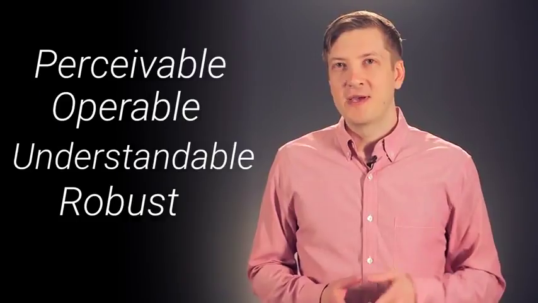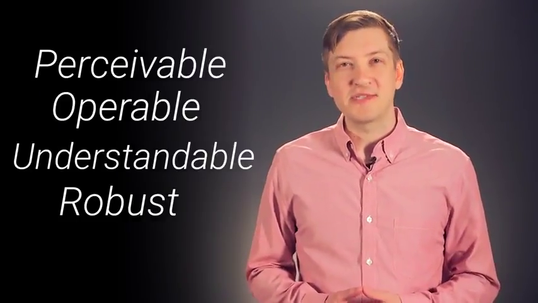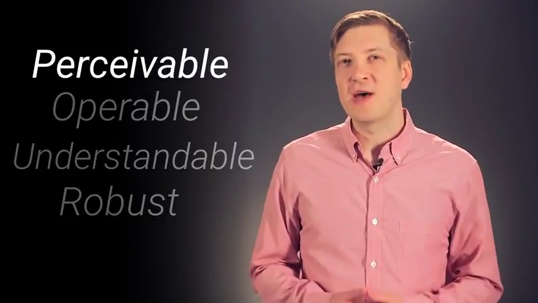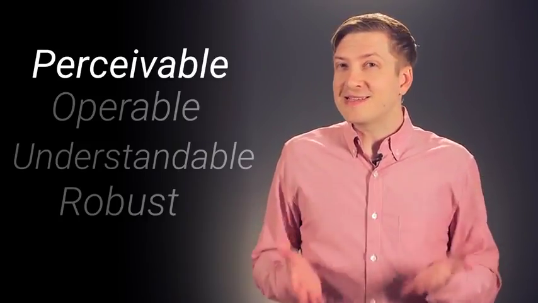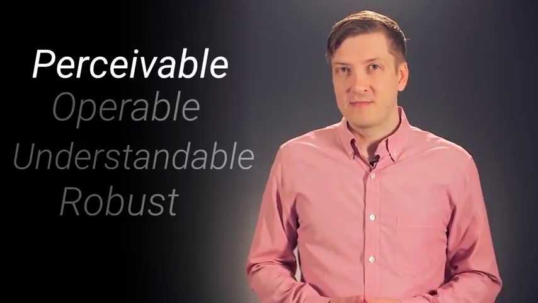WCAG is organized around 4 core principles. The first is making sure users can perceive content. This helps us keep in mind that just because something is perceivable with one sense, such as sight, that doesn't mean that all users can perceive it.